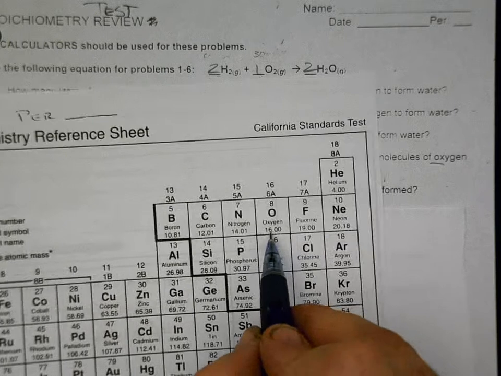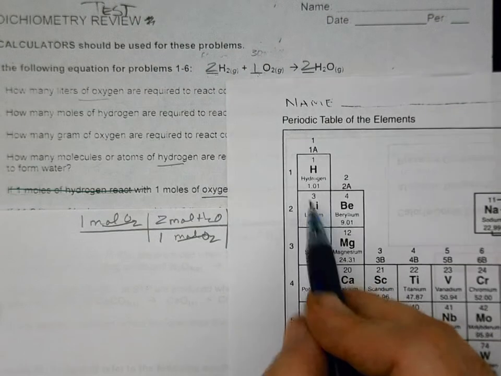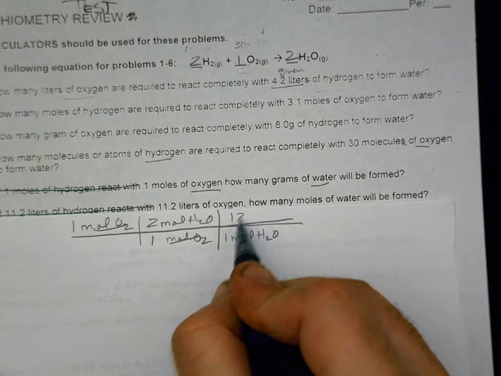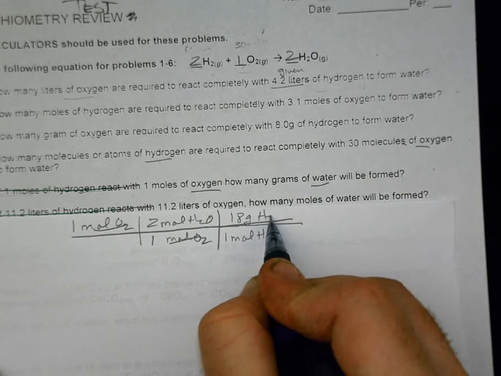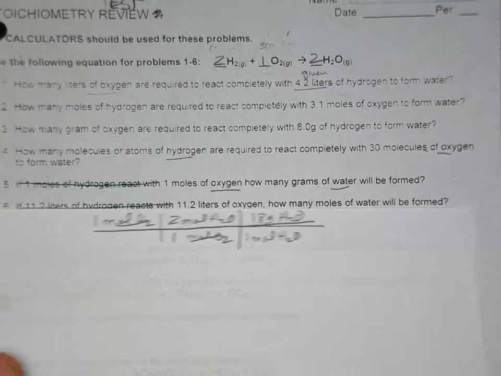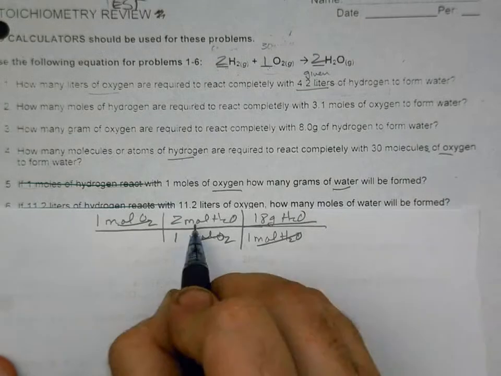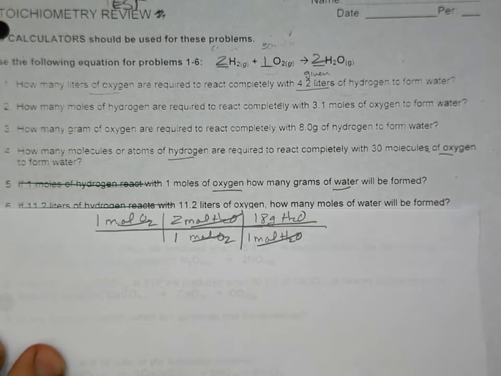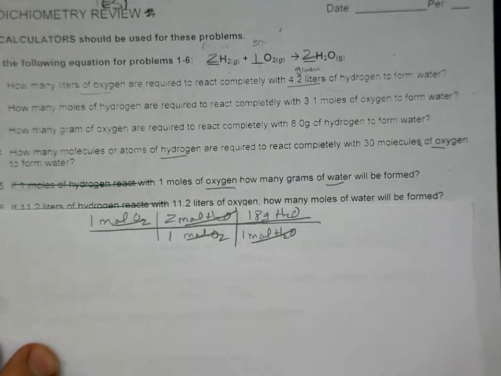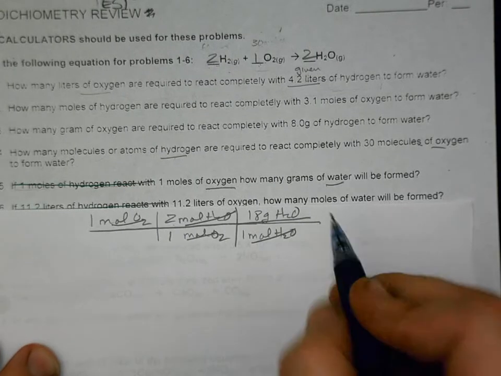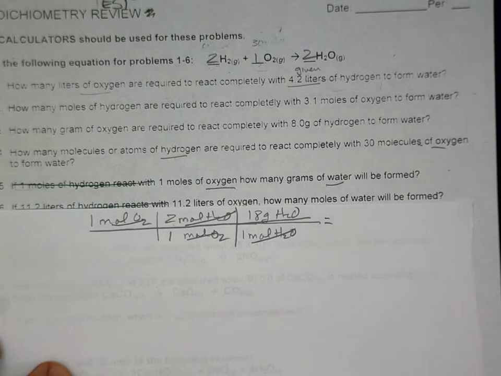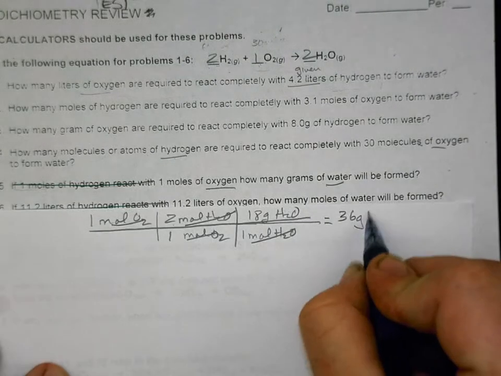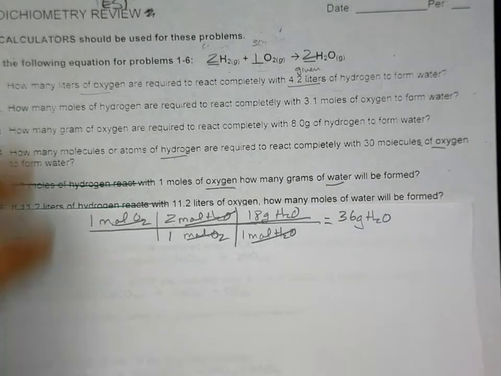Oxygen is 16 plus 2 hydrogen, so 16 plus 2 is 18 grams of H2O. Those cancel, and we've got 2 times 18. What's 2 times 18? 36? Yep. Does that sound about right? 36 grams of H2O are what we ended up with.